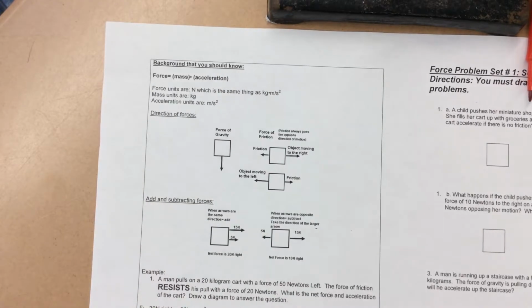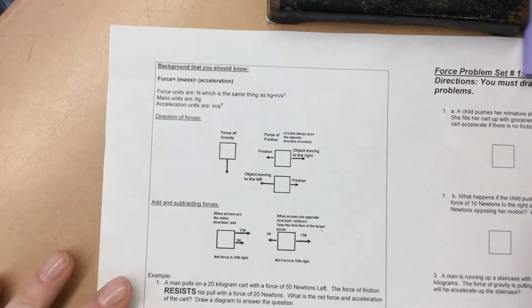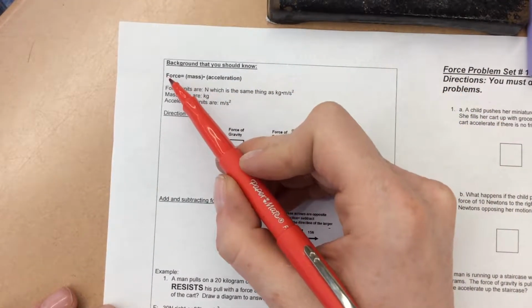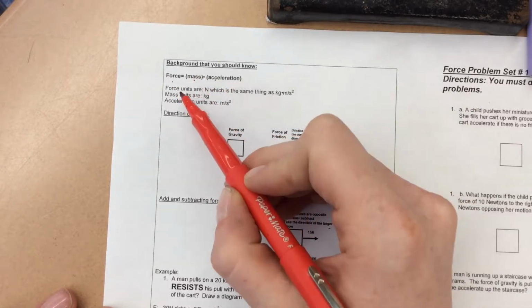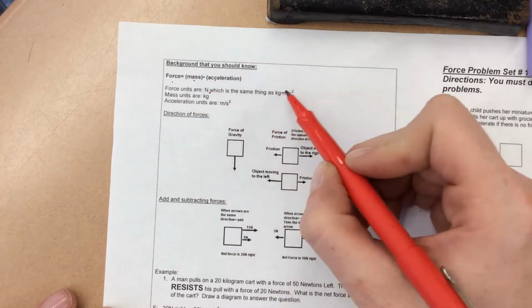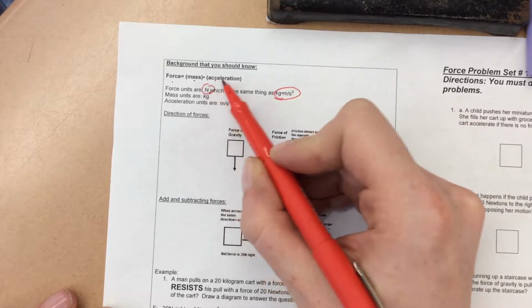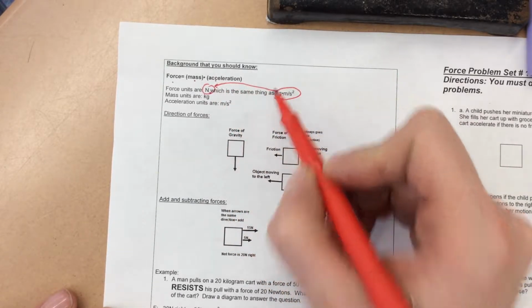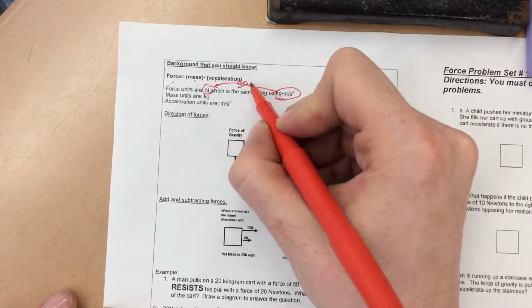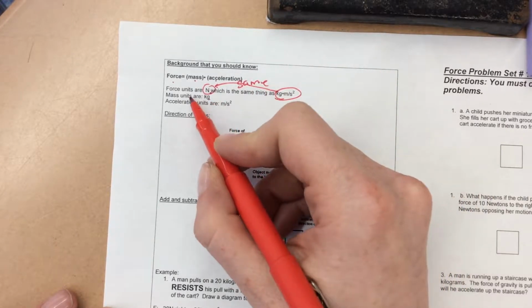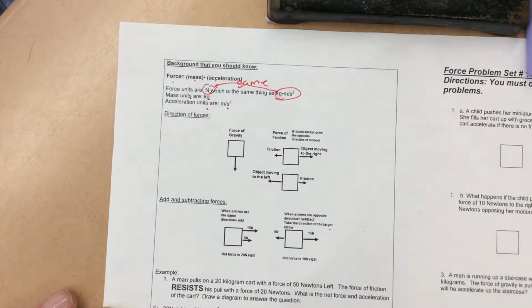Okay, for my kids that are trying to do a challenge, this is what you're going to do. You read what's over here. Everything you need. Force is mass times acceleration. Force units are newtons, which is the same thing as this. So these two things are the same thing. Okay, same. Mass units are kilograms, acceleration is meters per second squared.